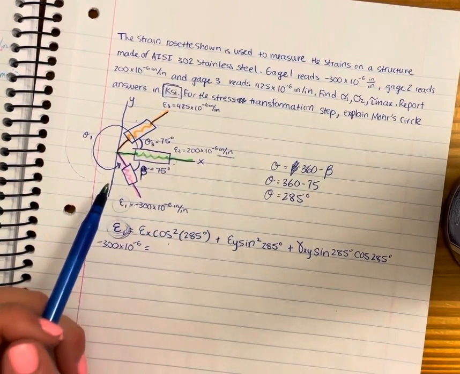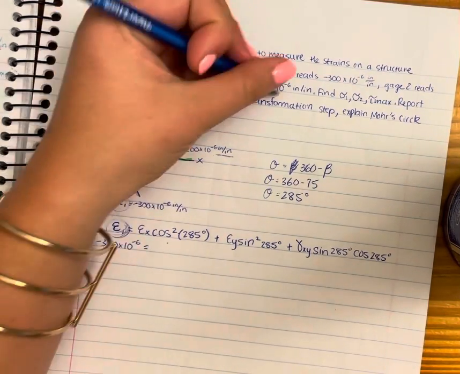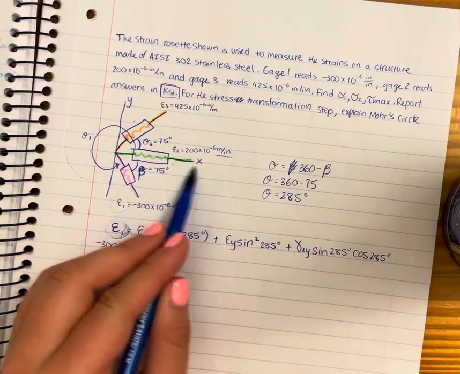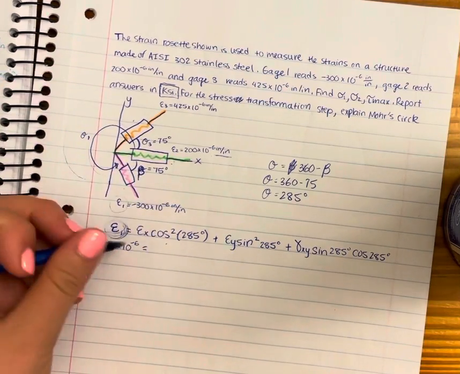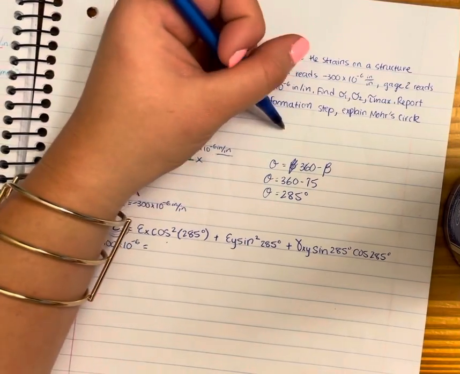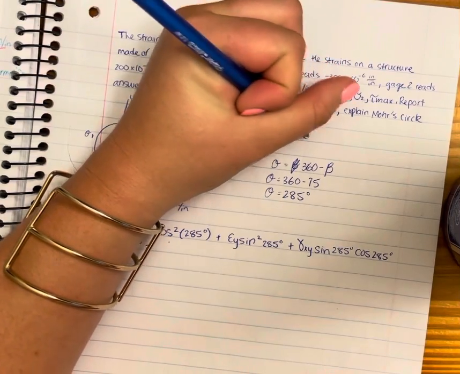So one very important thing to take a look at here is that since gauge 2 is up against the x-axis, that means that E2 equals EX.